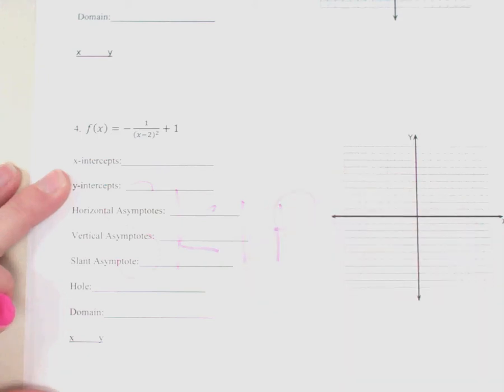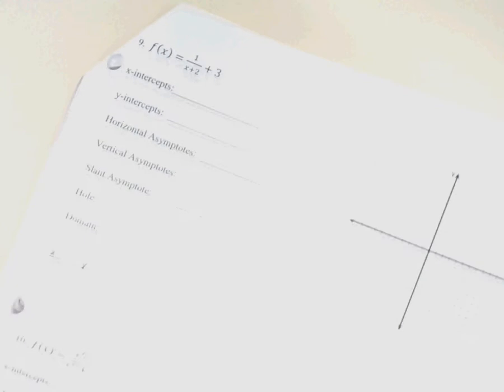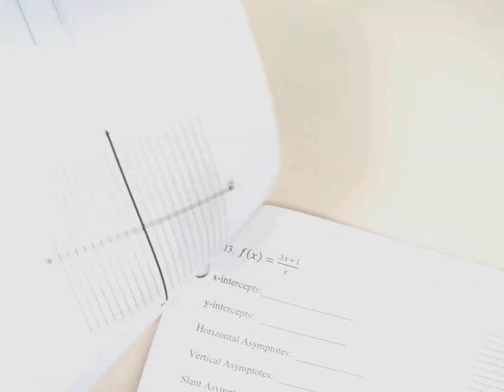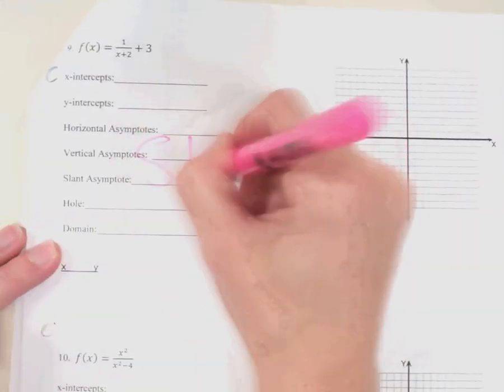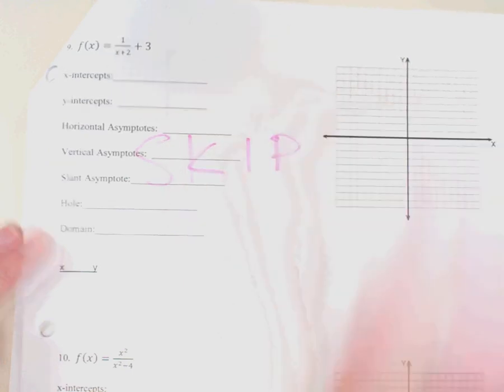You may also skip problem number, what was that? Oh, problem number 9. You may skip problem number 9. Good luck, and we'll go over your answers and questions next class.